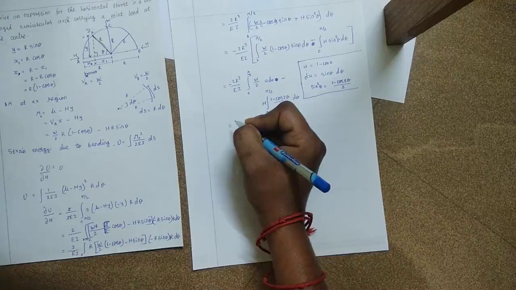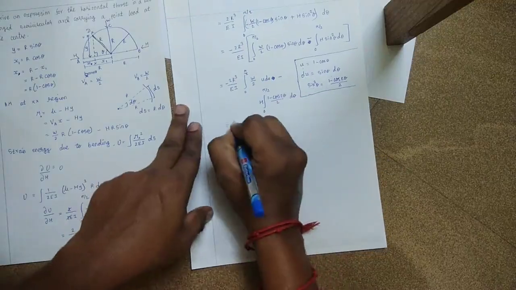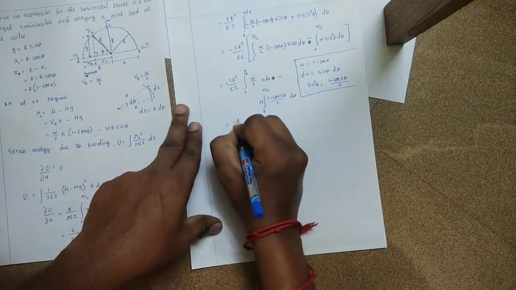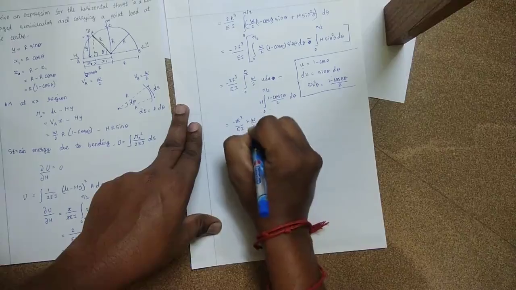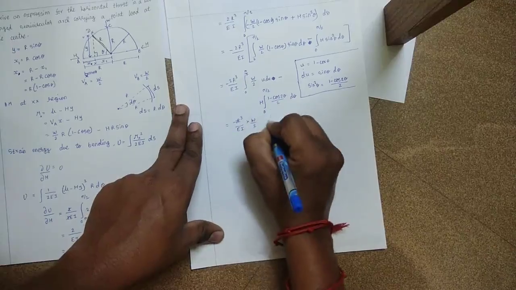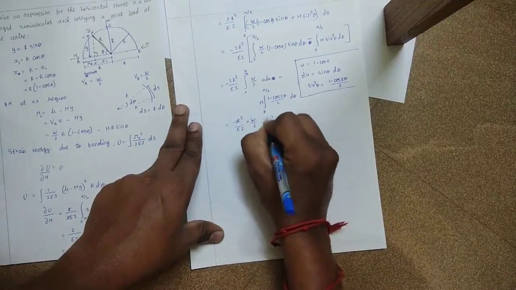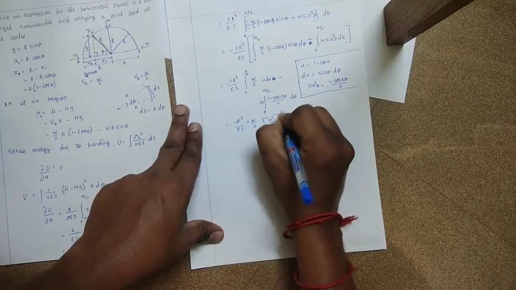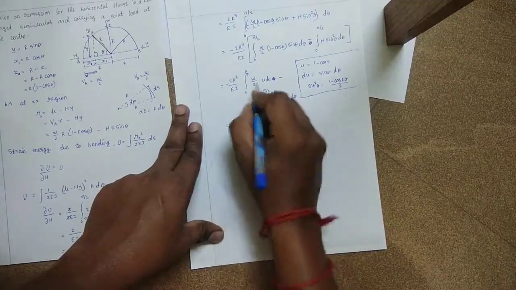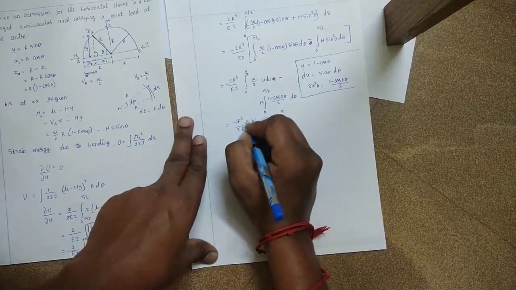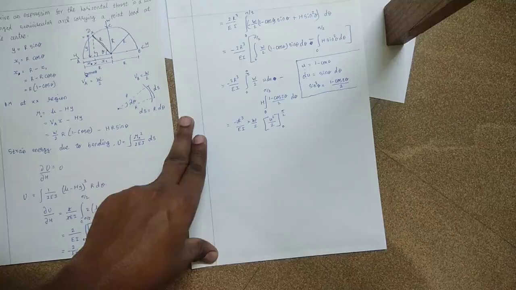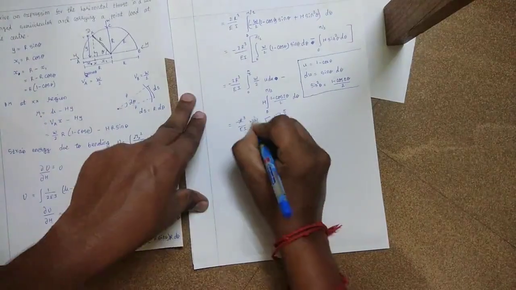So remember, minus 2r cube by EI into w by 2. If you integrate this, then this value will be u square by 2, from 0 to pi by 2. So I have taken this term.